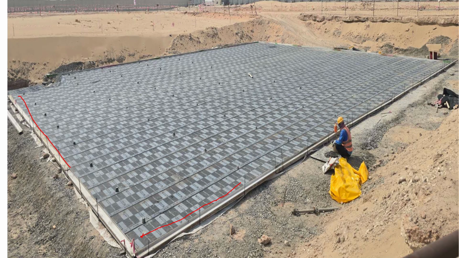This area will be free from our foundation, because this will be for the lap. So we complete the full screed, why? Because when we do the foundation reinforcement work, this lap area should not be damaged by the reinforcement or the workers. That's why we need to complete this area with the screed.